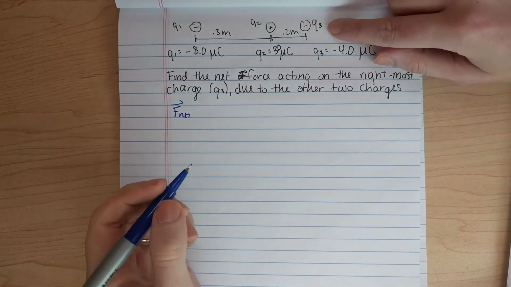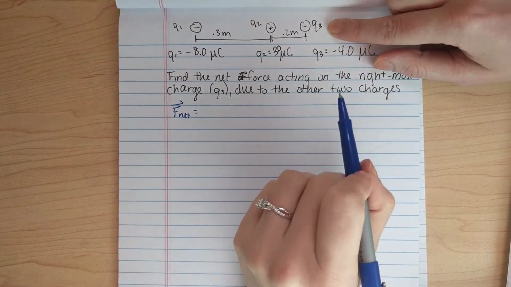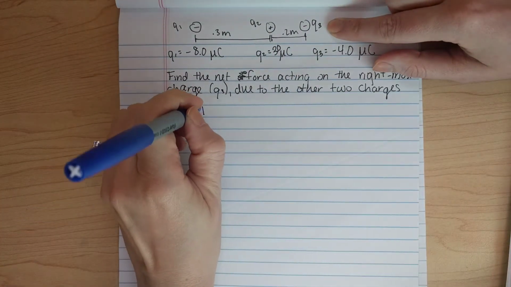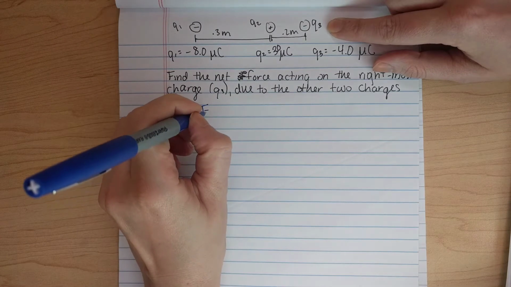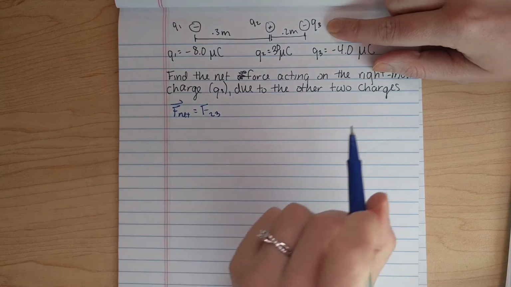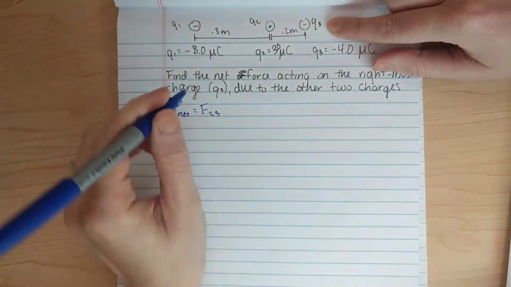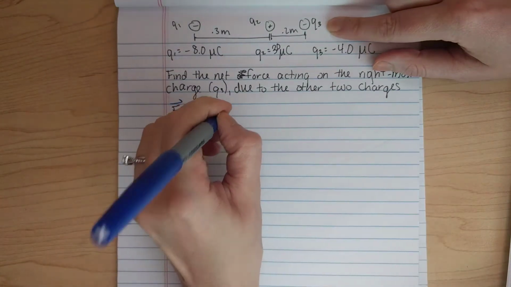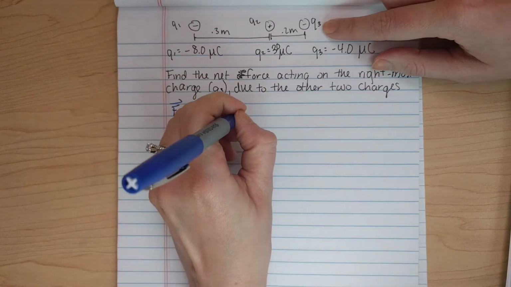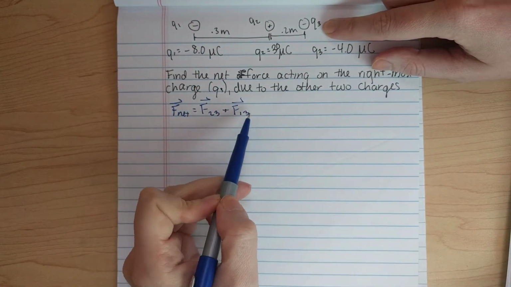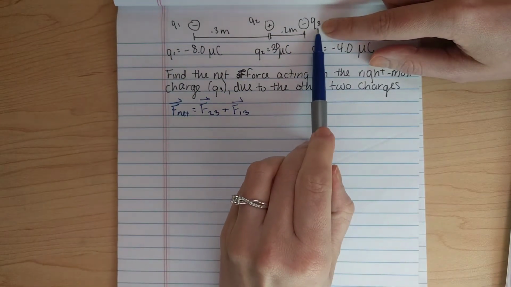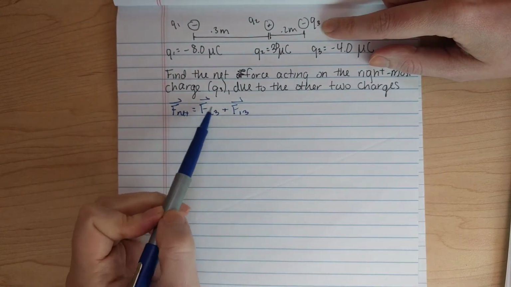acting on charge 3, we know there's going to be a force on our third charge caused by our second charge, so we can write that as the force of Q2 on Q3. I'm going to write that as F23, the force that charge 2 exerts on Q3. That's a vector quantity. And we add the force that Q1 exerts on Q3, so I'll write that as F13, the force that charge 1 exerts on Q3.